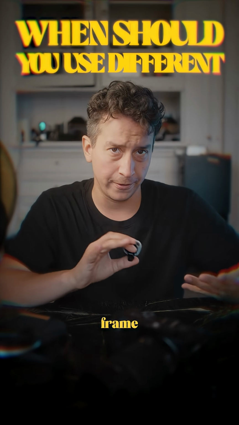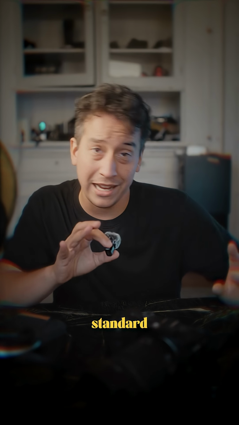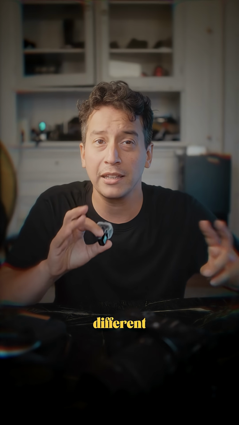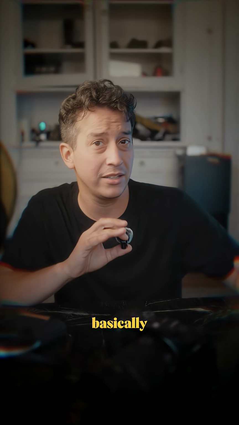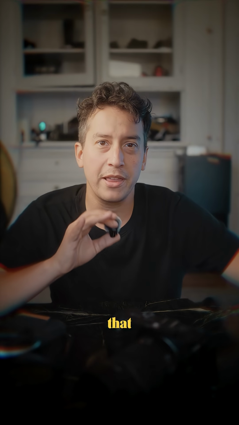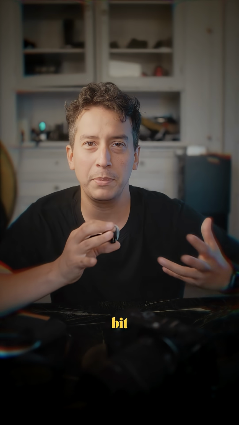When should you use different frame rates? The cinematic standard frame rate is 24 frames per second, or 23.98. They're slightly different settings for sync reasons, but they're basically the same. I prefer to shoot as much as possible at this frame rate. I just love the dreamy look that movies have that make everything feel a little bit more immersive.